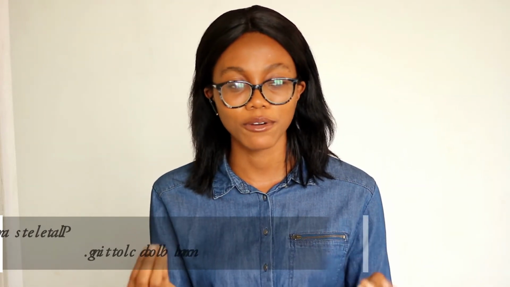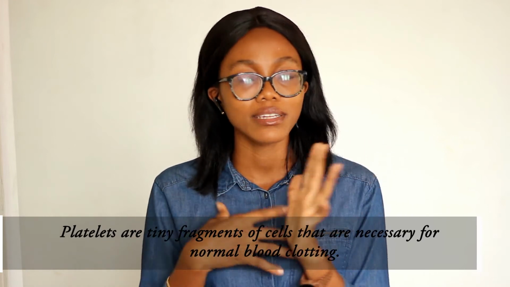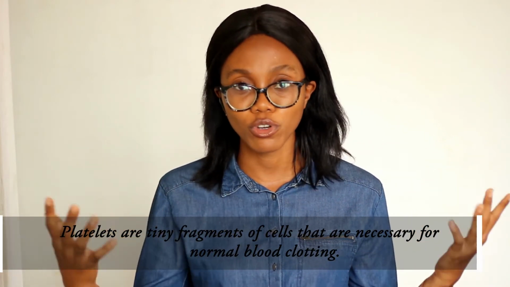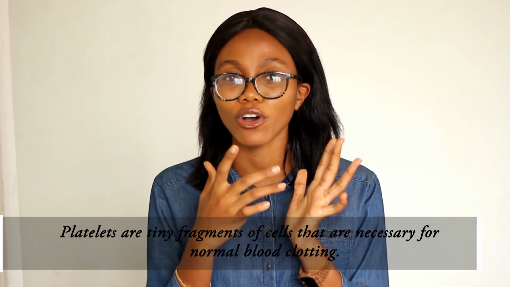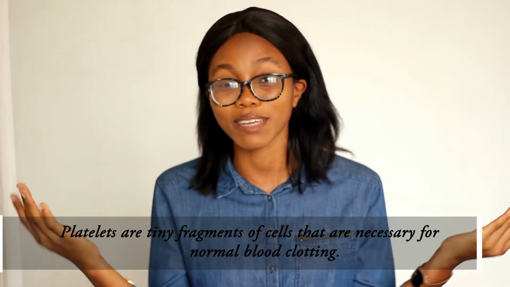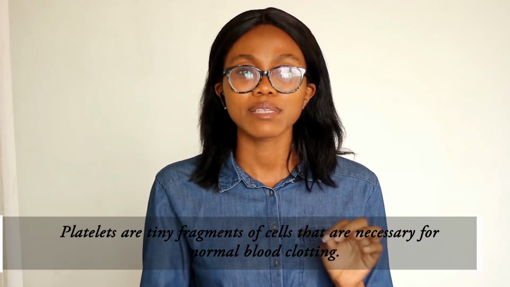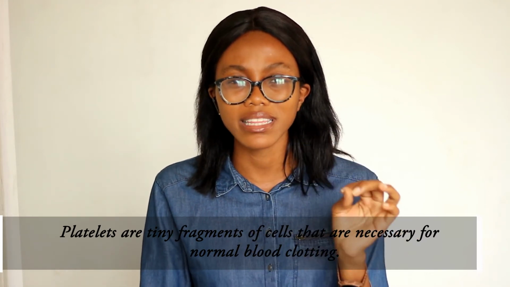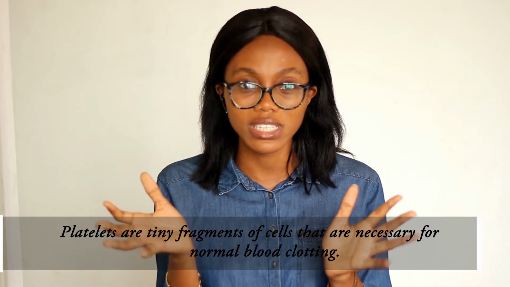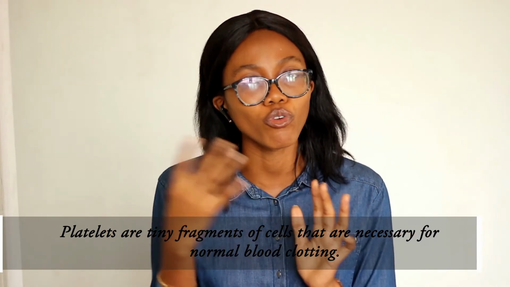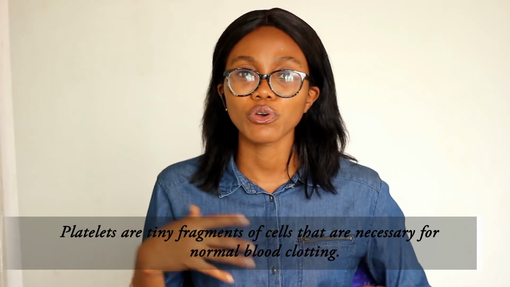The third and final cell I'm going to be talking about in this video is platelets. Platelets are small cells that help your blood to clot. Say you have a cut and the blood is gushing out. After a while your blood stops, not because the skin miraculously healed back. You stop bleeding because there are cells called platelets that go to the site of the cut and help your blood stop flowing from that cut site. So platelets are cells that help your blood clot.